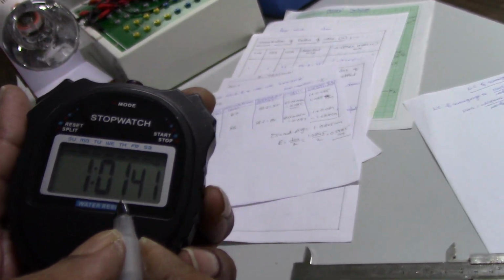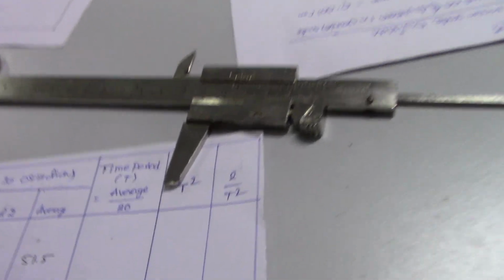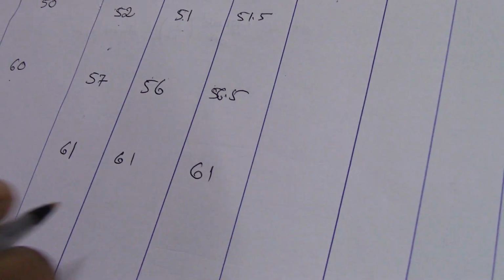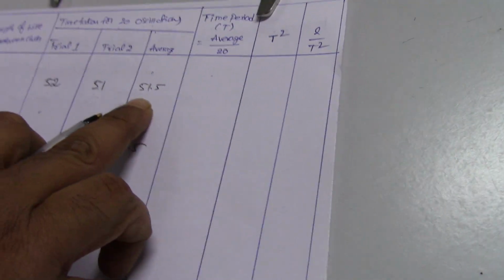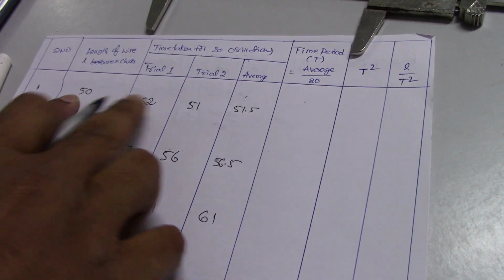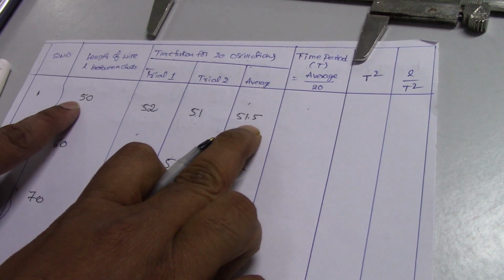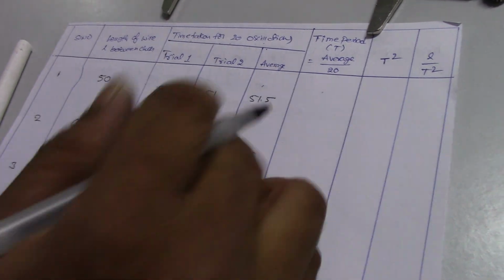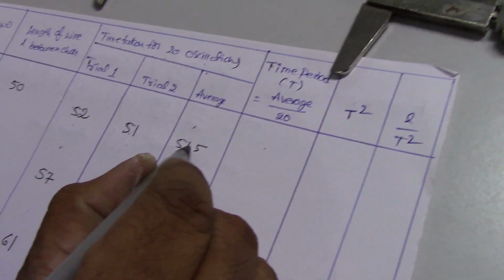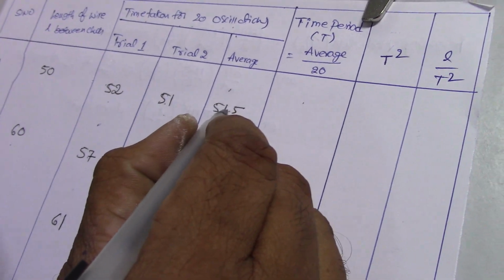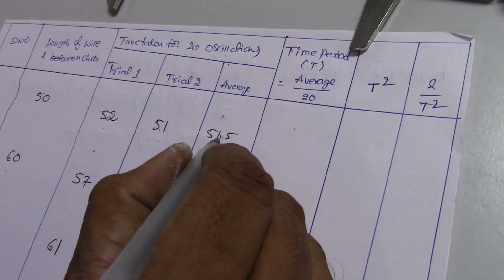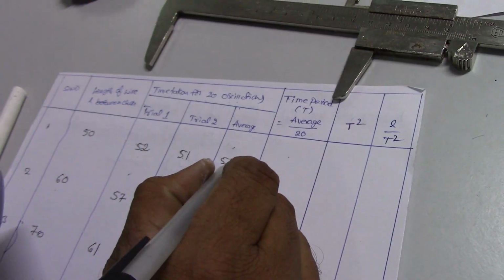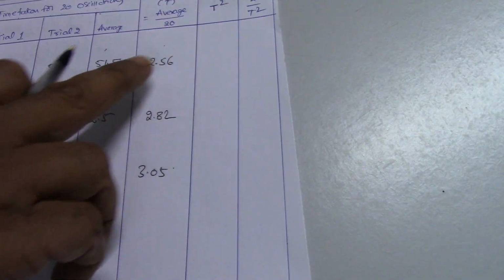20. So this time we got the same time, 1 minute 1 second, which means 61 seconds. Okay, so the average is also 61 seconds. In this way we got the time taken for 20 oscillations for 50 centimeters of the length, 60 centimeters of the length, 70 centimeters of the length. Now calculate 51. Here you have 51.5. What is this 51.5? It is the time taken for 20 oscillations.